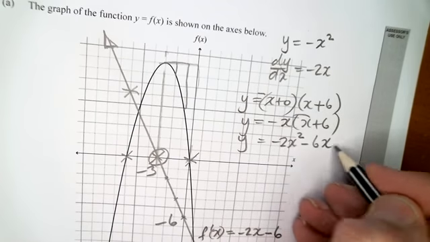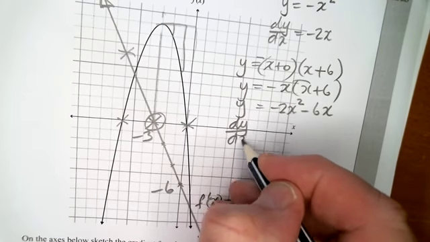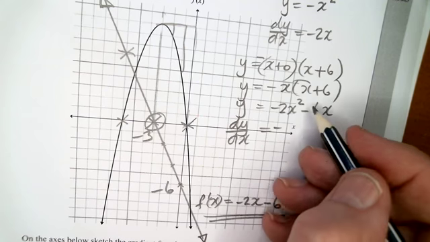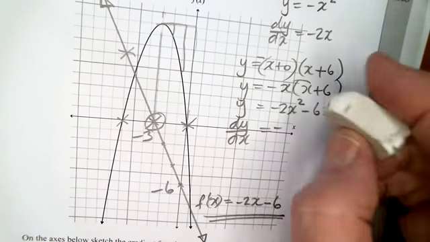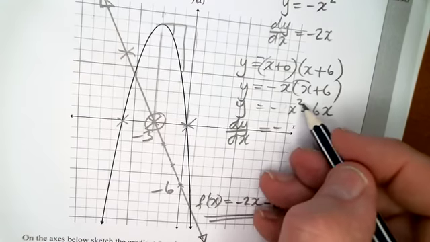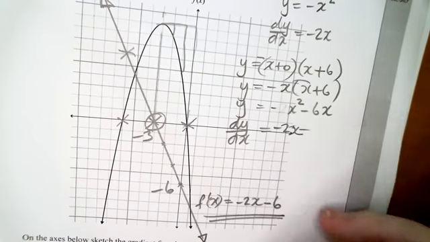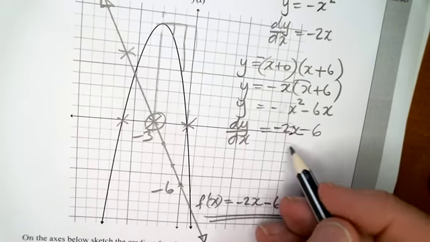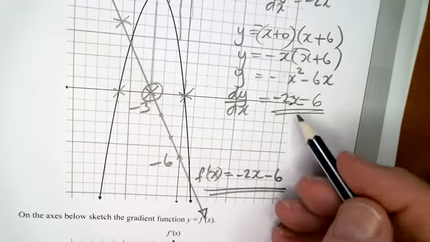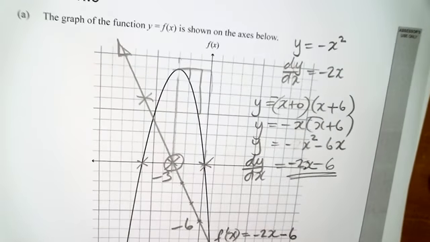So if we find the differential of that, dy/dx, is going to be negative, oh, sorry, what am I doing? I'm actually jumping ahead here. I'm actually thinking, what will the differential be? Well, let's differentiate. It will be -2x minus 6. There it is, and there is our differential. So you could have just done that, and that would have got you to the function as well, which we need to draw. Anyway, that's how you would draw that.